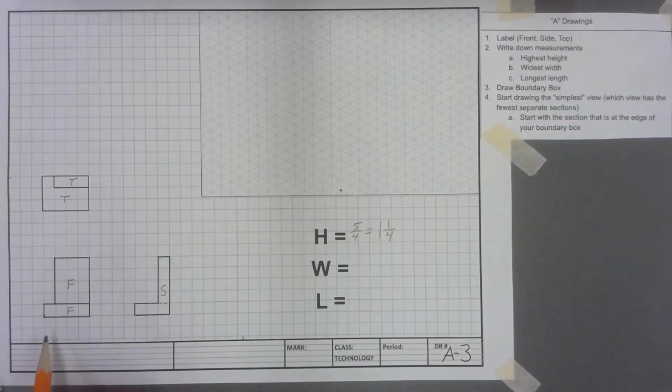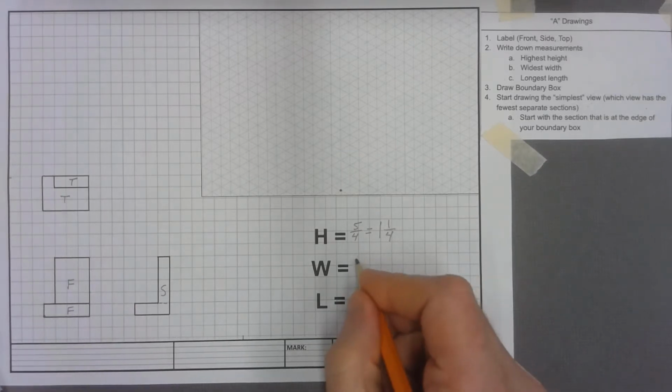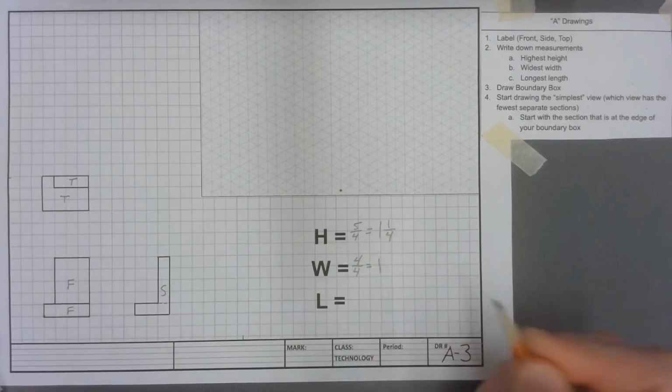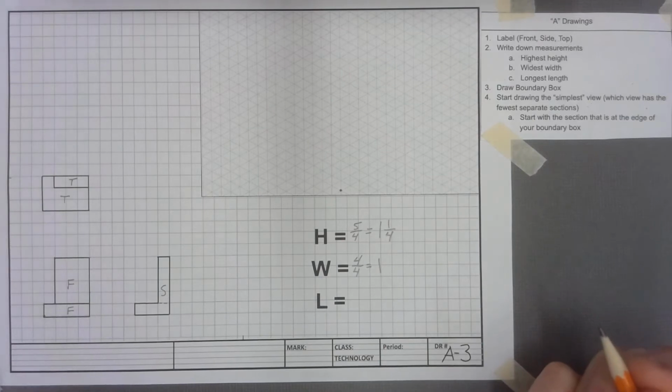Okay. The width, I can see that my top isn't as wide as my bottom. So the bottom is 1, 2, 3, 4 of our 1/4-inch boxes wide, and 4/4 simplifies down to just 1.